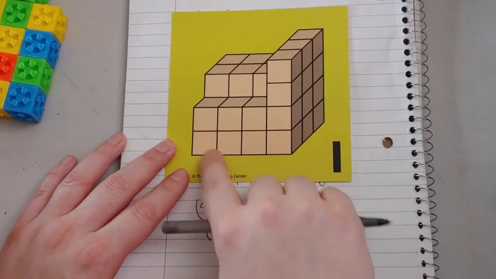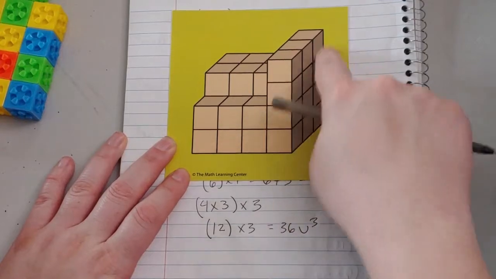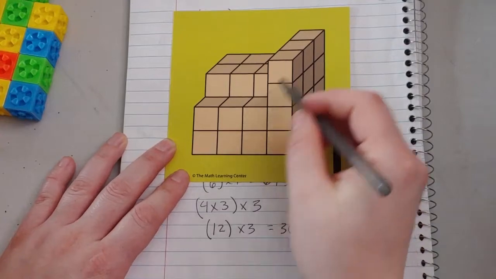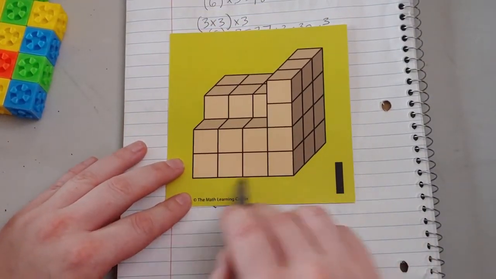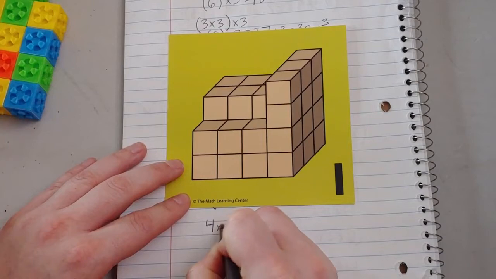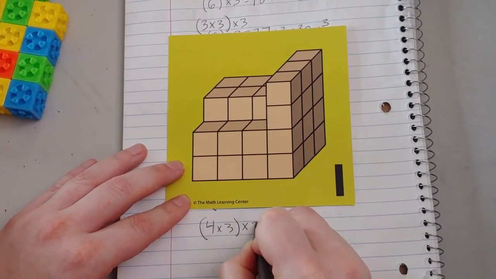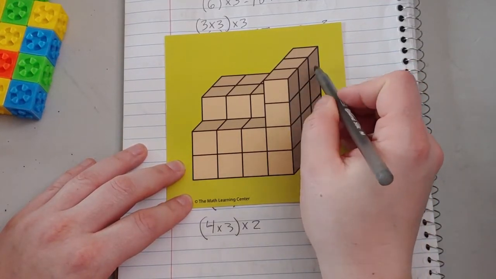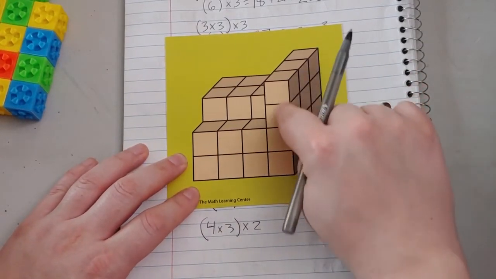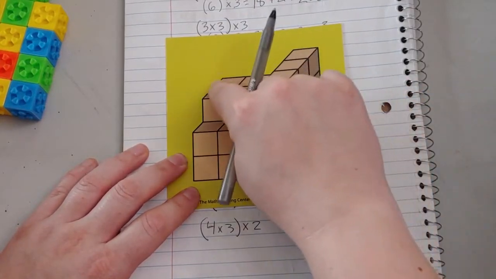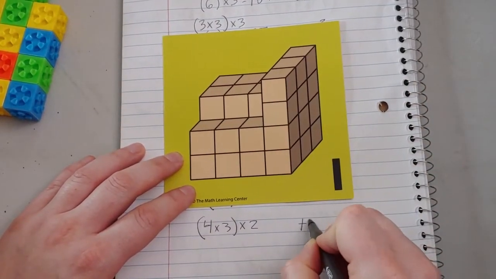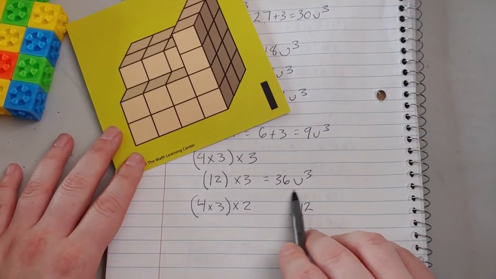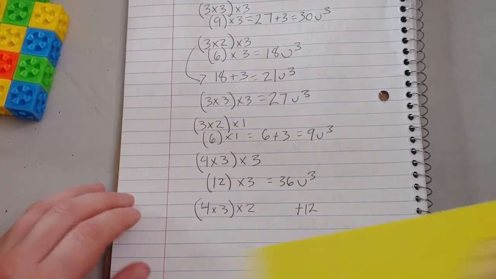If you did some crazy cool chopping of the bottom piece and this piece and that piece, sweet, make sure you don't overcount them. So if you did it that way, it probably looked like 4 by 3 by 2 for this bottom piece here. And then I see 6 blocks here and then another 6 over there. So then probably adding 12 more. But as long as you end up with this 36 units cubed, good work.